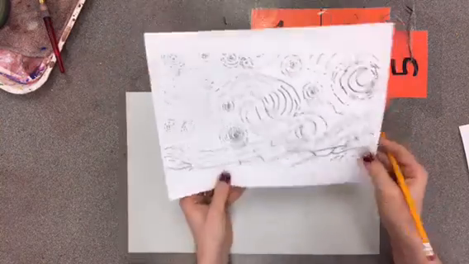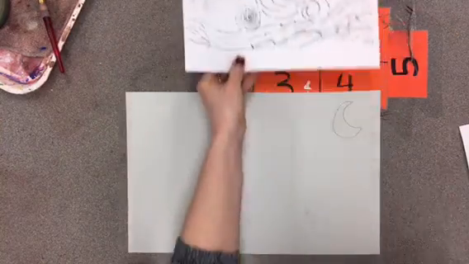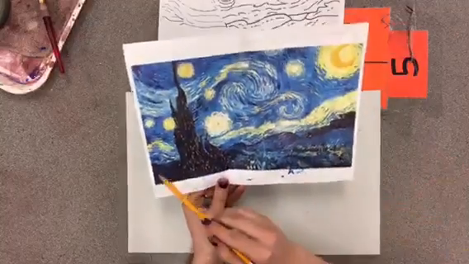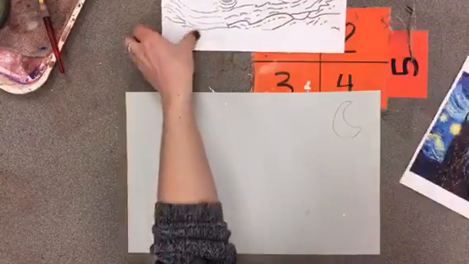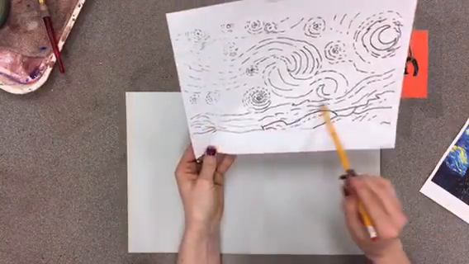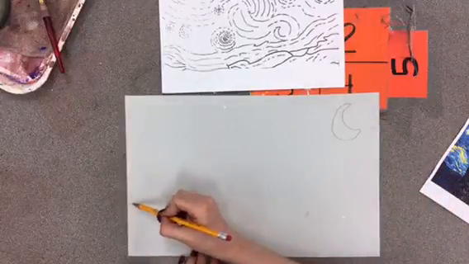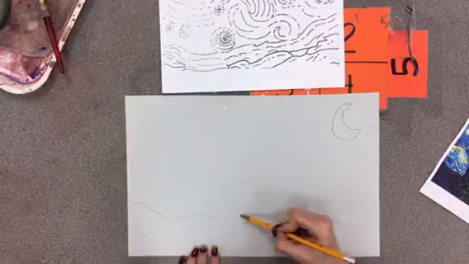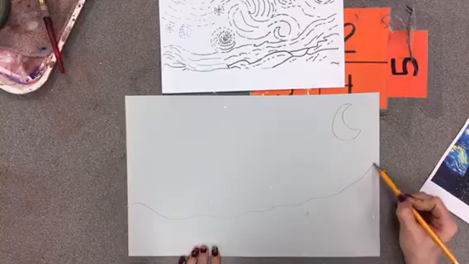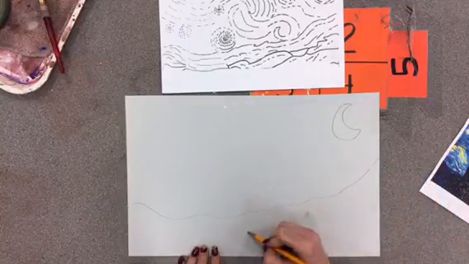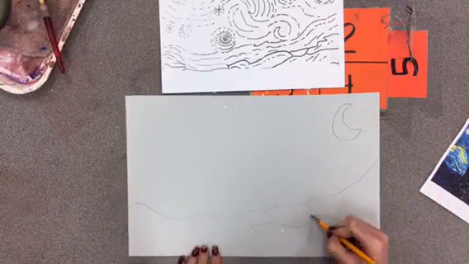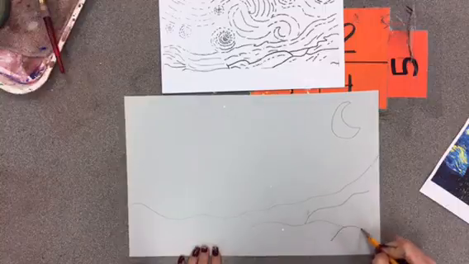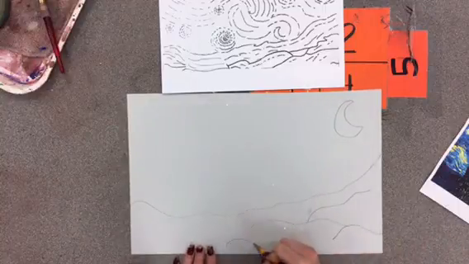And then I'll start to sketch out my hills down below. So in this real Starry Night picture, there are some hills down below. So in my sketchy picture right here, my black and white, it looks kind of like the hills are wavy. And they kind of go up towards the right-hand side. And there's a few more hills down here that kind of overlap and share some space. So I'll just put some hilly lines in.